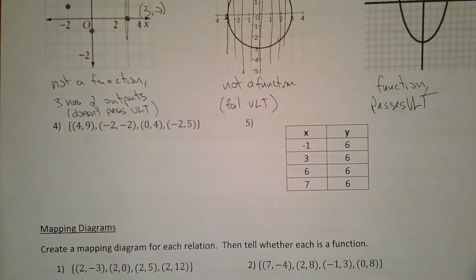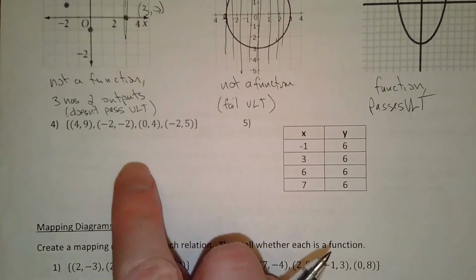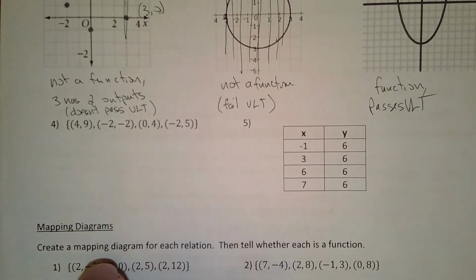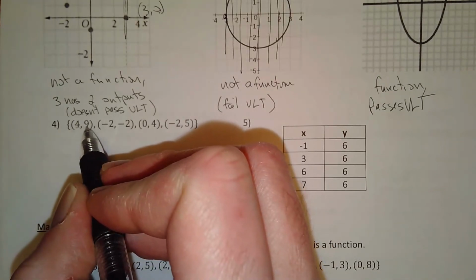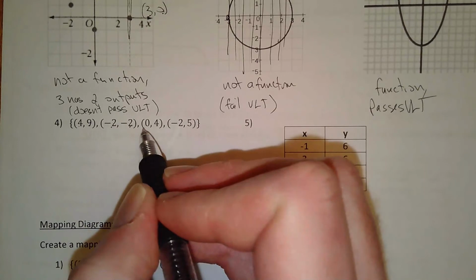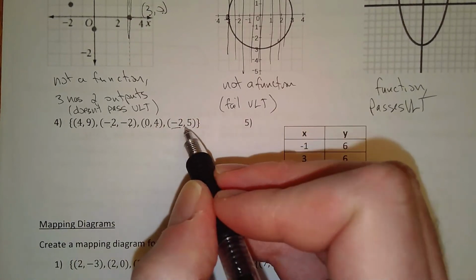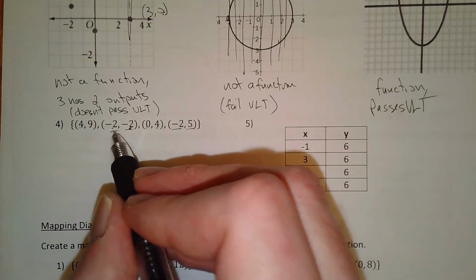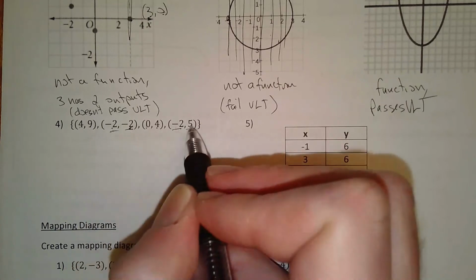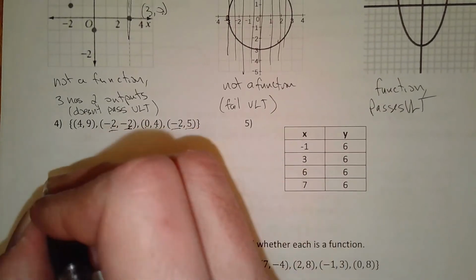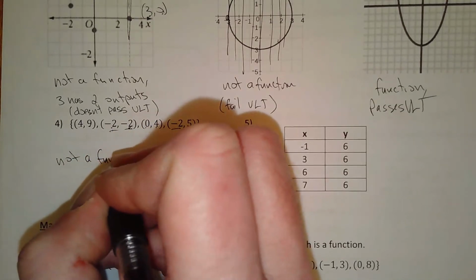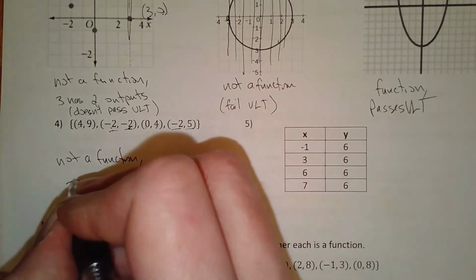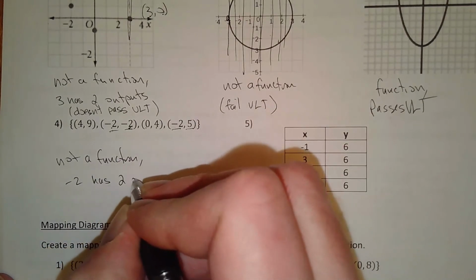Let's go down now. Number 4. You can't use the vertical line test because it's not a graph. But I can just remember, does any input have 2 different outputs? The same input have 2 different outputs. So 4 gets mapped to 9, -2 gets mapped to -2, 0 gets mapped to 4, -2 gets mapped to 5. I thought -2 got mapped to -2, so that's a problem. It's like an item at a grocery store rings up 2 different prices, so that's not consistent. So this is not a function. -2 has 2 outputs.